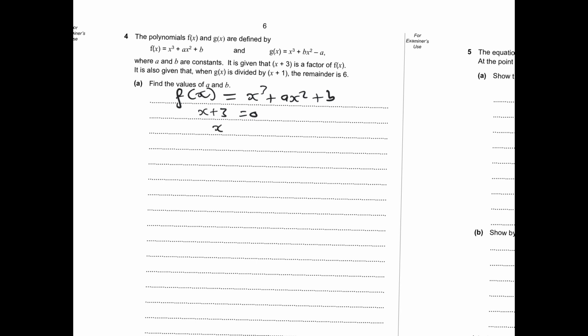We find the value of x, which is negative 3. So if we substitute f of negative 3 into that expression there, of course, according to remainder theorem, we are supposed to get 0. Okay. So let me substitute x is equal to negative 3 in that, and of course equate that to 0.